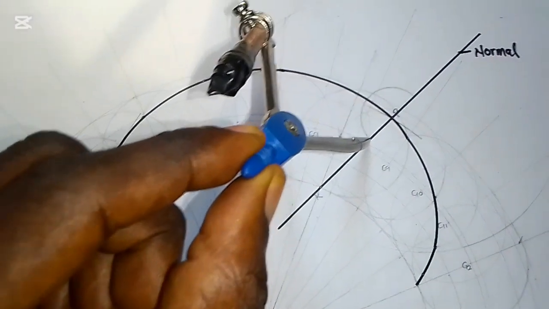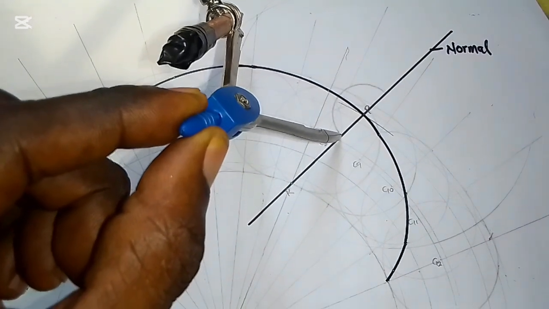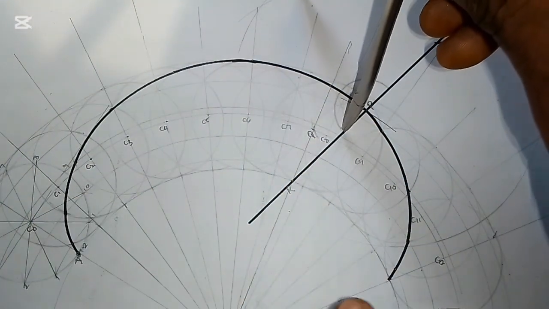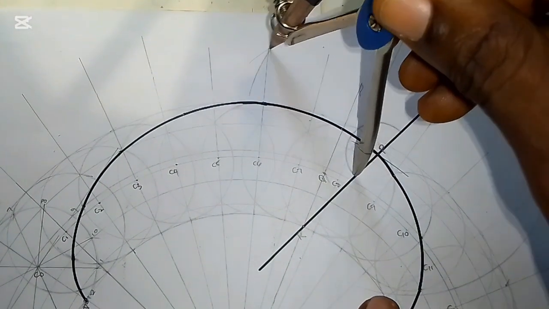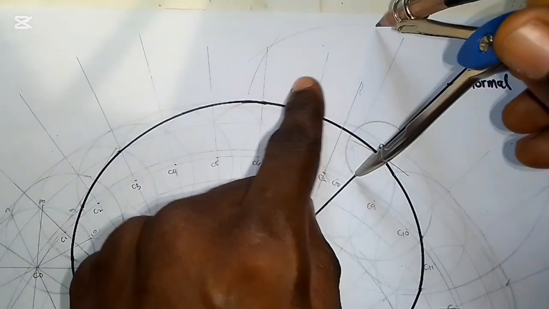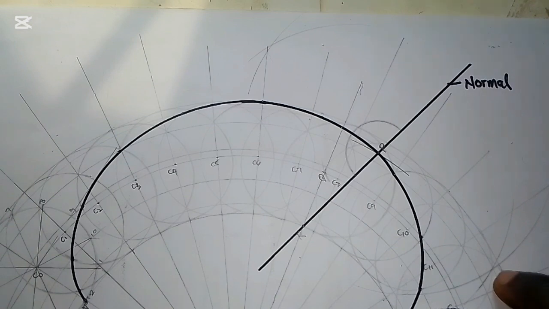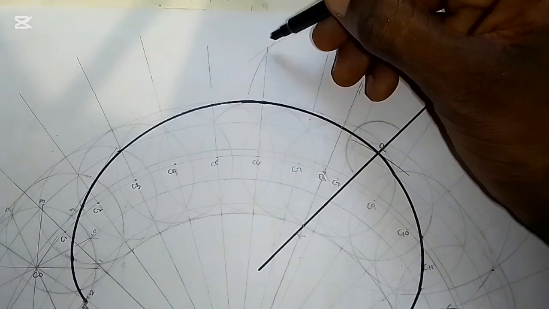Okay, let me make it visible. At this point, you can see where it intercepts both at the top and the bottom. Take note of this point, and do not take your eyes off this point and this point.